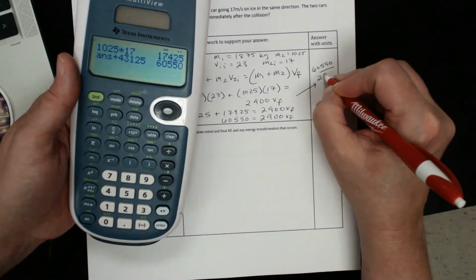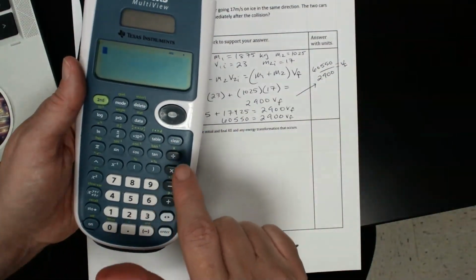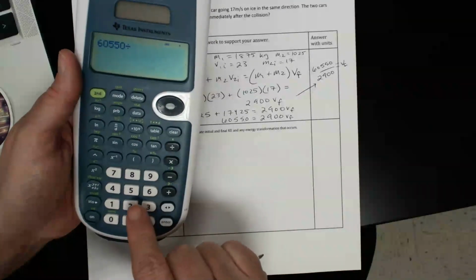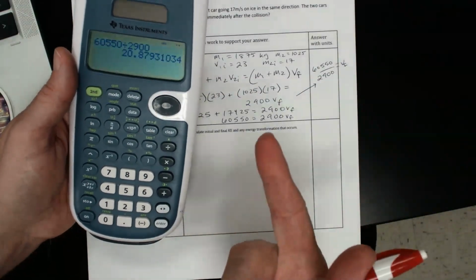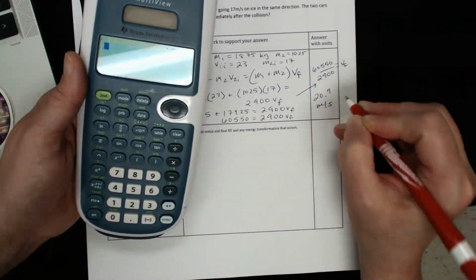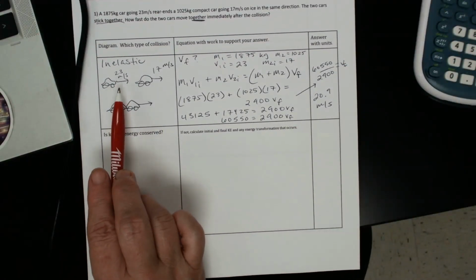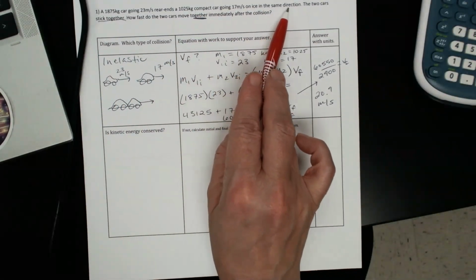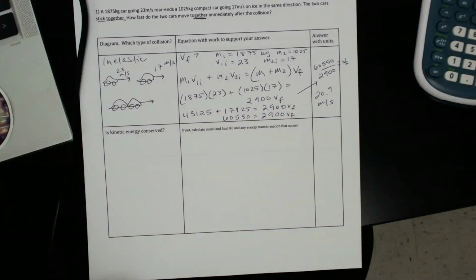Okay. So I'm going to end up with 60,550 divided by 2,900 equals VF. Oops, I didn't mean to clear that. That gives me 20.9 meters per second. Okay. And we didn't have any direction change here. We've got a car driving, and then it rear ends this car that's going in the same direction. So then they continue on in the same direction, glom together.